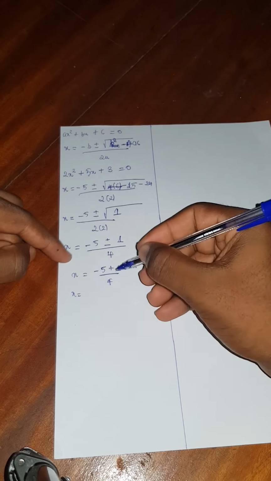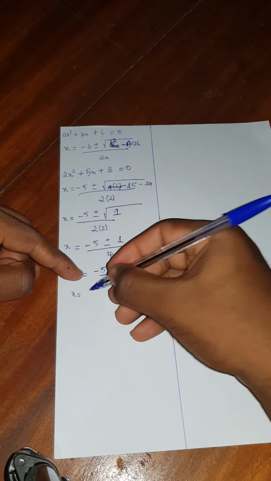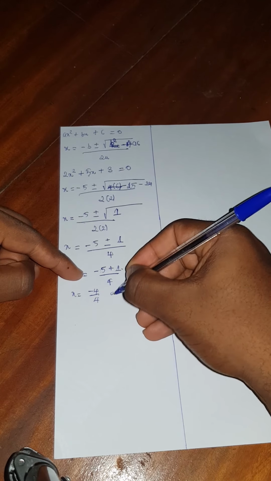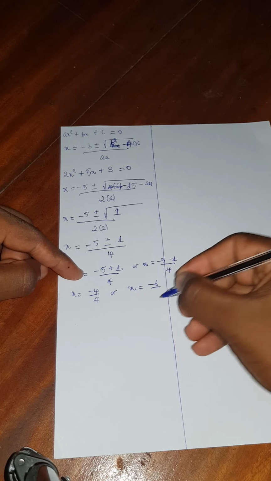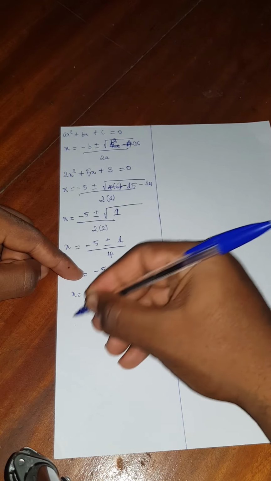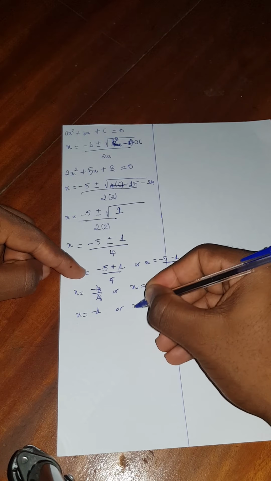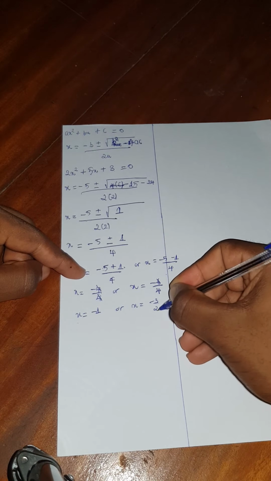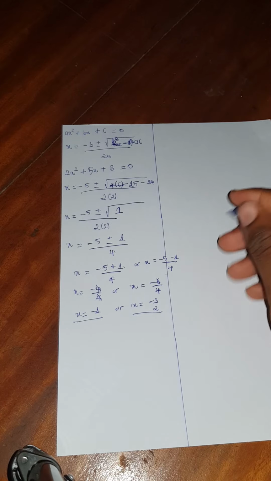This x is equal to negative 1 plus 1. Negative 5 plus 1 gives me negative 4 all over 4. Or x will be equal to negative 6 all over 4. Here it cancels. x is equal to negative 1. Or here it cancels. x is equal to negative 3 all over 2. So you see again that you have the same value as initially.